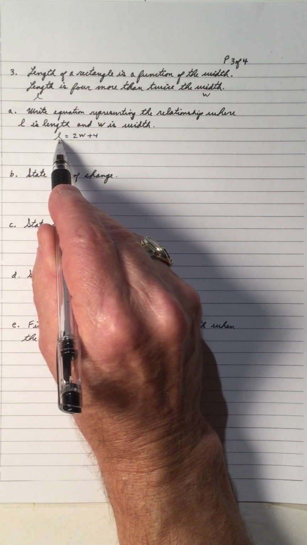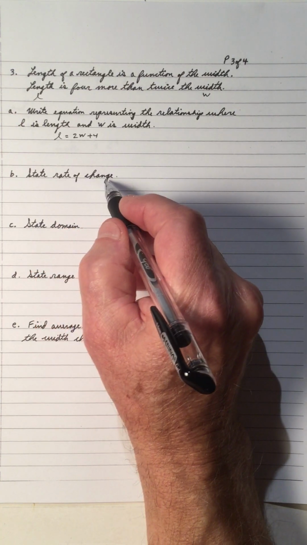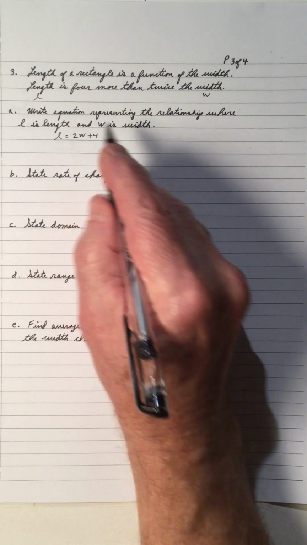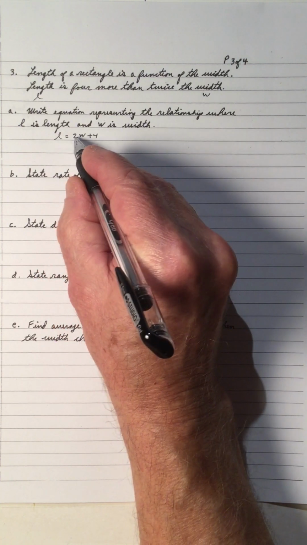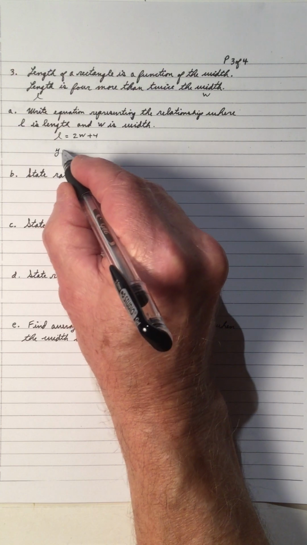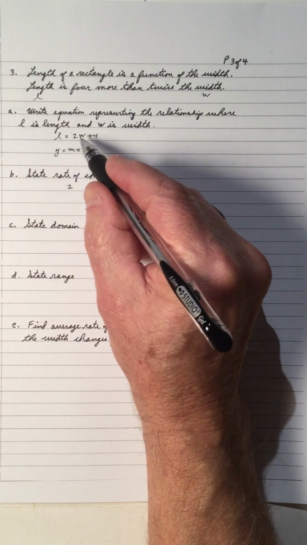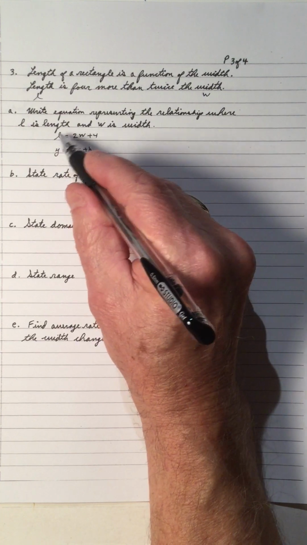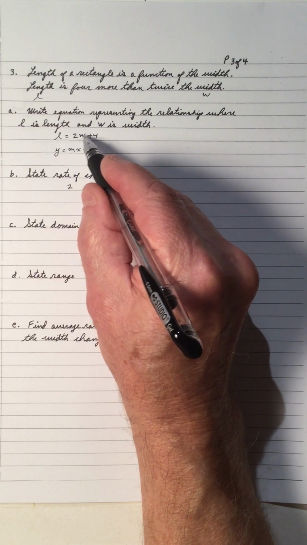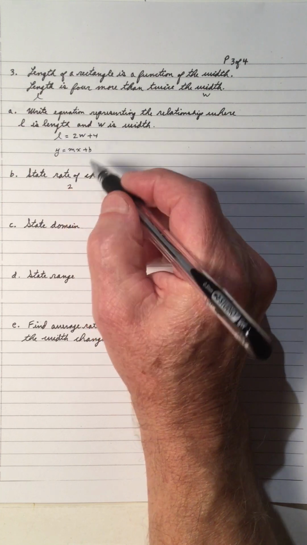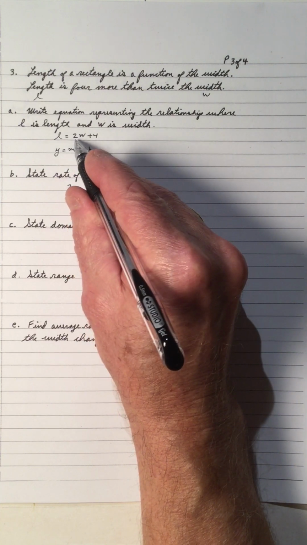So the length is a function of the width. And in relation to this, state the rate of change. The rate of change is the slope. So the slope here, the rate of change, is 2. This equation is like y equals mx plus b. Again, the length is a function of the width. You plug in the width here and you'll get the length. So the rate of change is 2.